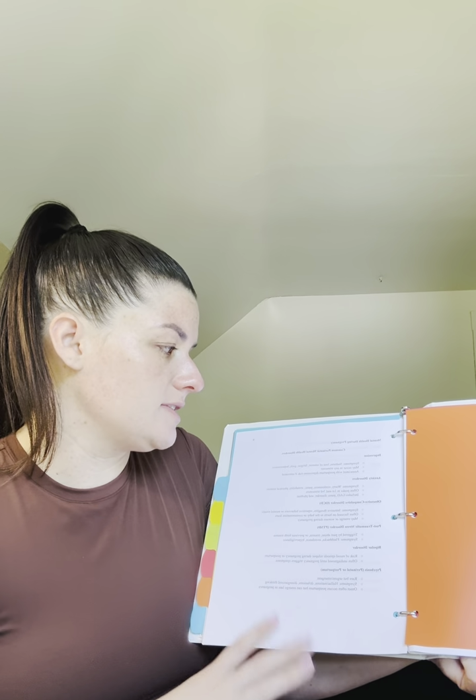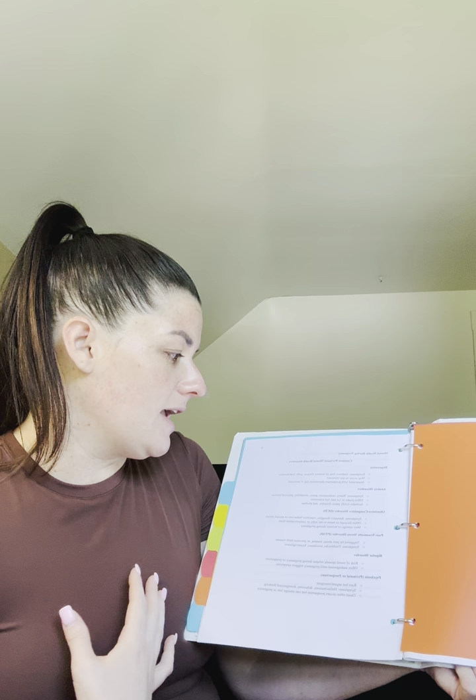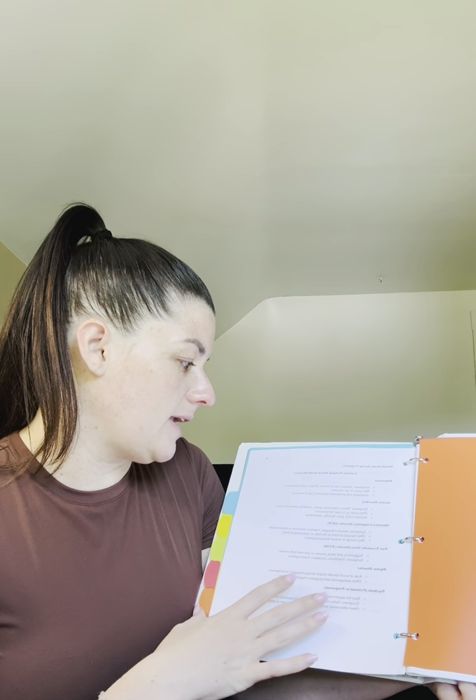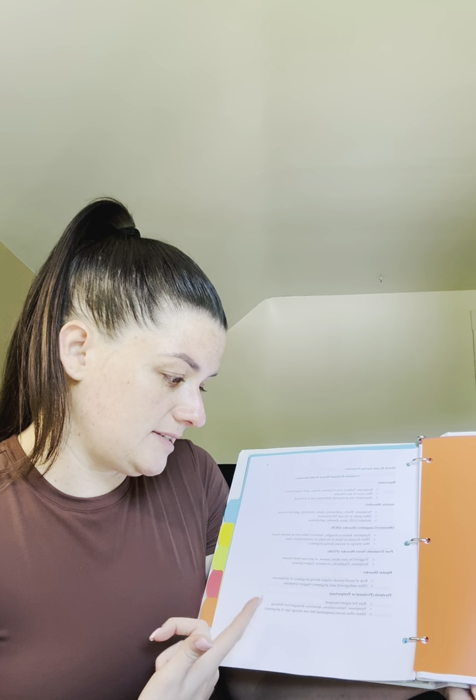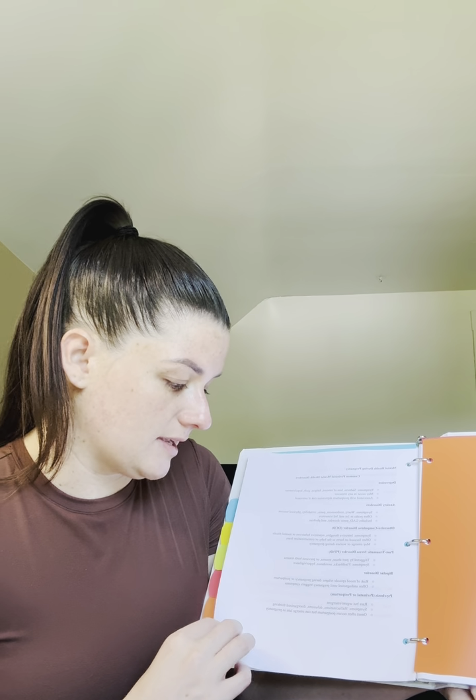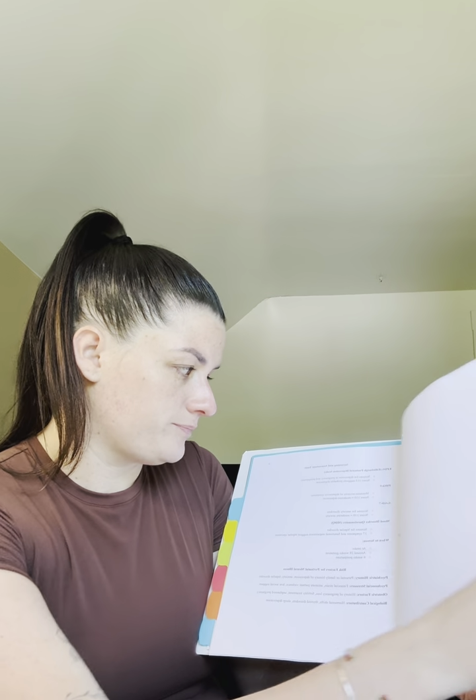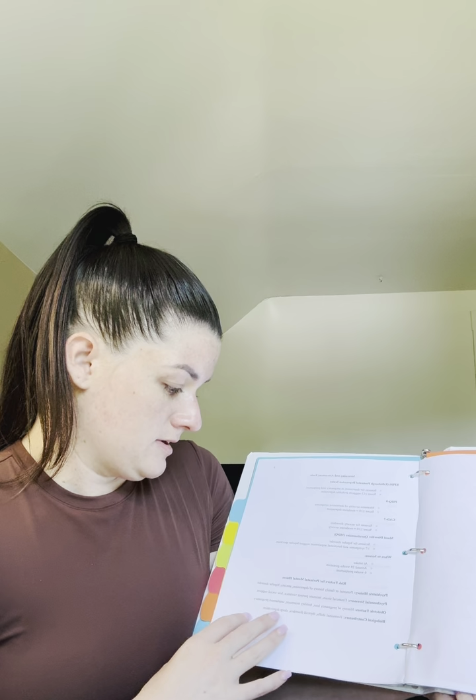So this is for mental health during pregnancy, and this is just some common prenatal mental health disorders. So I went through depression, anxiety, OCD, PTSD, bipolar, and then psychosis. And then some screening tools to use during pregnancy.